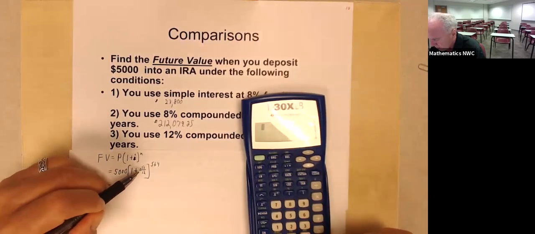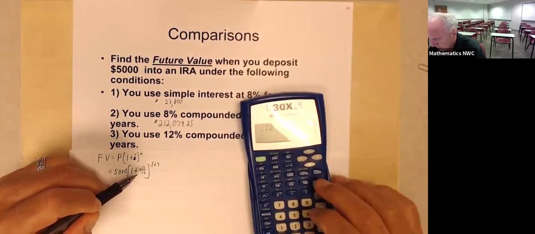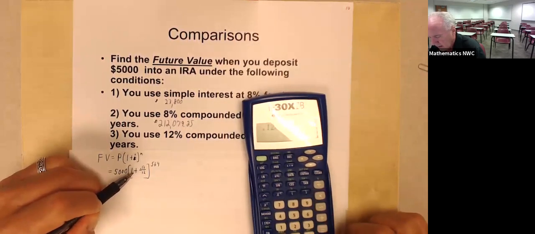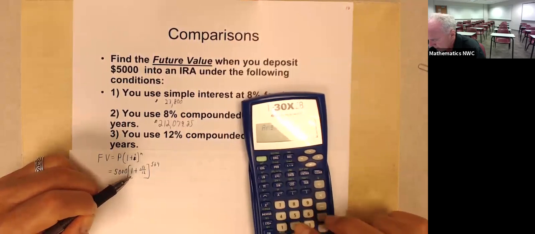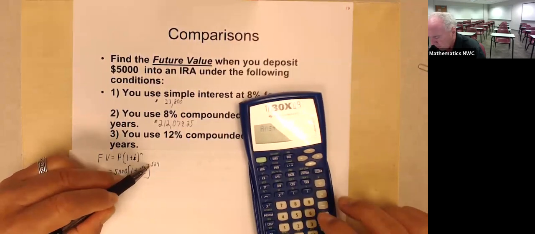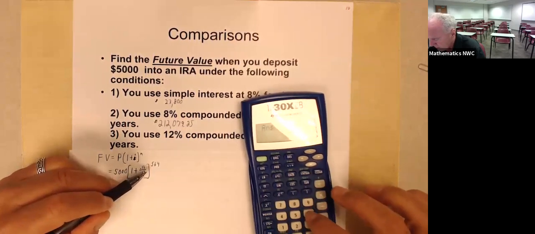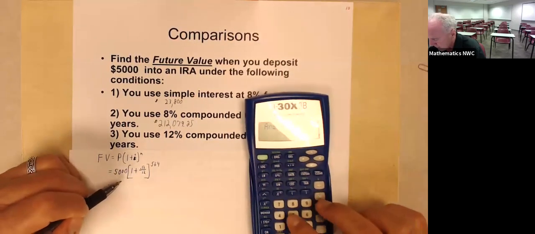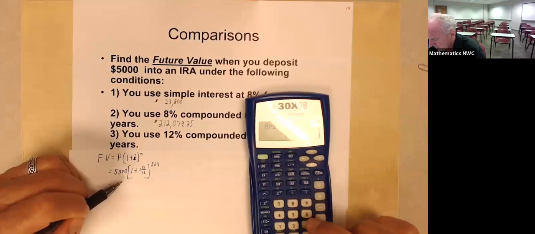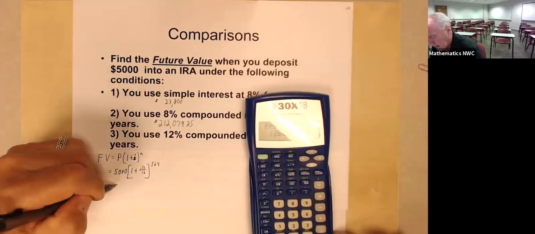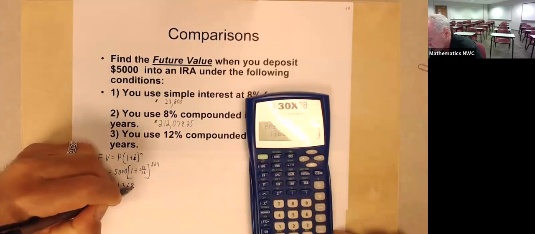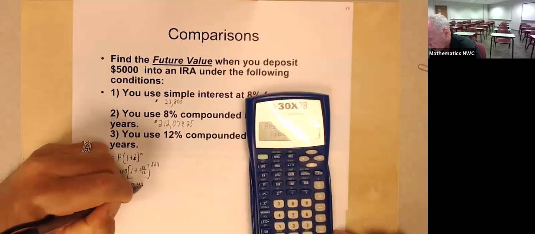Okay, I'm going to go 0.12 divided by 12, enter. Add it to 1, plus 1, enter. Raise it to this power, 564, enter. Take it times 5,000. And I end up getting this answer, 1,368,437.03.